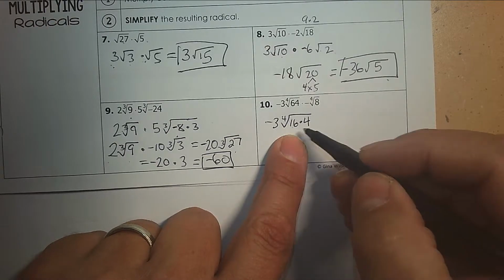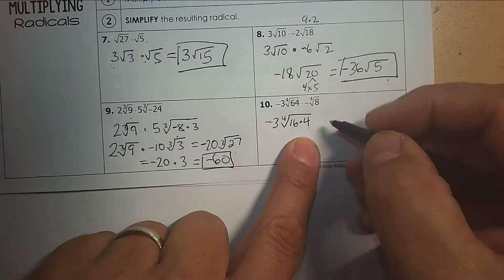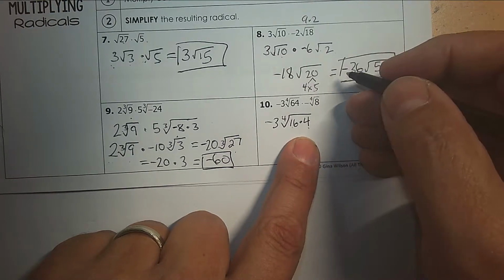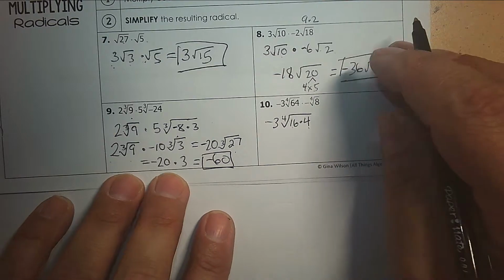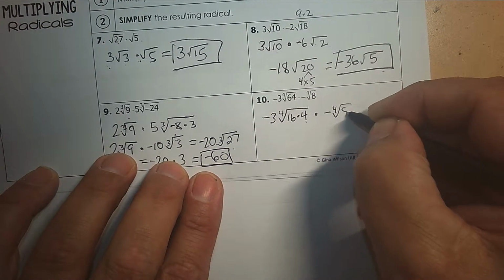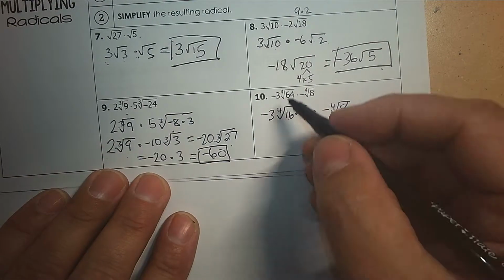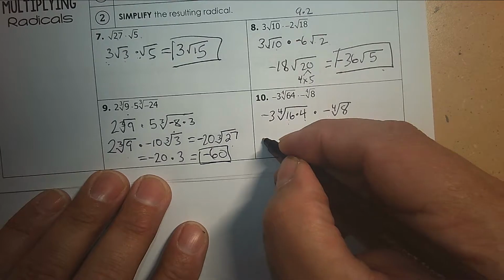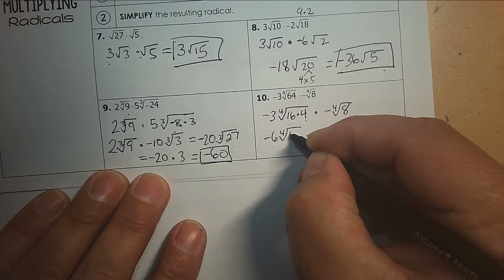So 16 times 4, we can simplify it. The fourth root of 8 is prime. So the fourth root of 16, I just said, is 2. And 2 times negative 3 is negative 6.